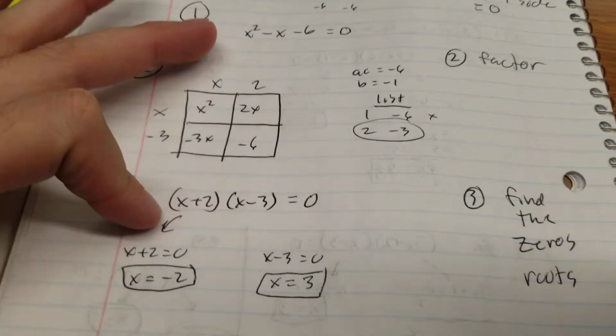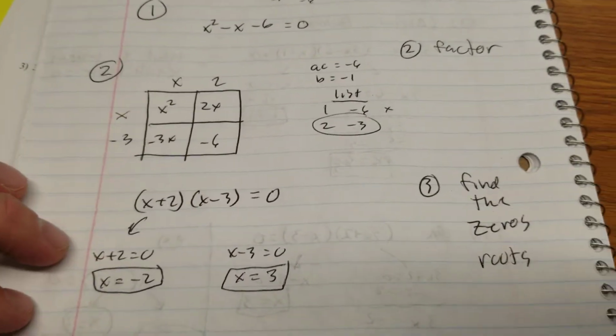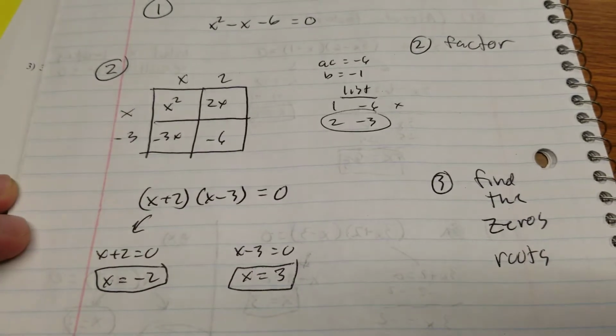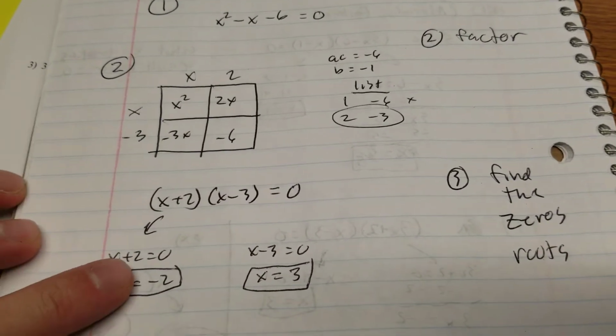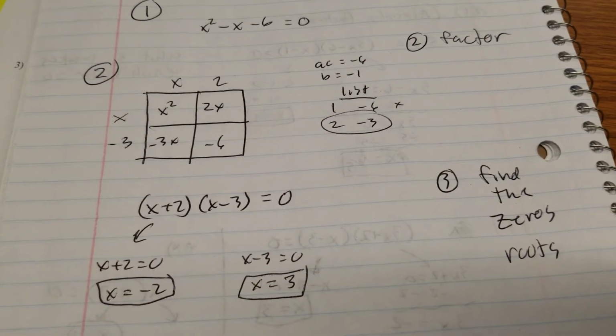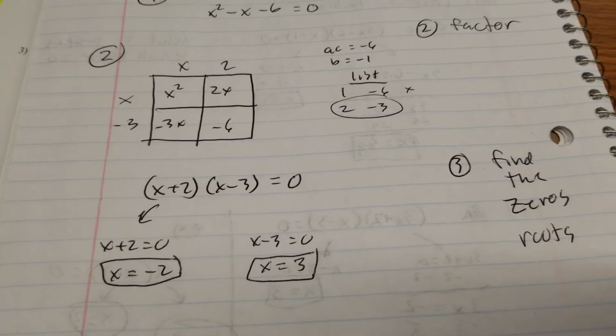And now I find the zeros or the roots, depending on what vocab you're using. This is the process of finding what makes both of them equal to 0. I didn't write minus 2, but you can see how I subtracted 2 from both sides. I added 3 to both sides. There you go. 3-minute video on solving by factoring.